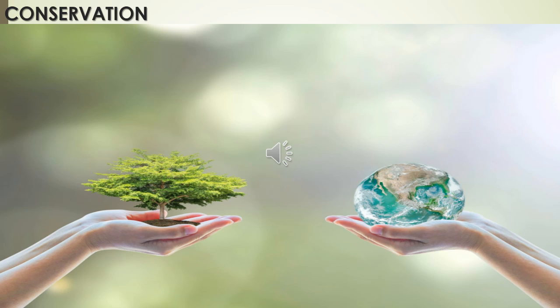Next, conservation. The biosphere extends from deep ocean trenches to lush rainforest. So what is a trench? In the ocean floor, as we have discussed, it is the deepest part of the earth, and the biosphere extends up to the lush rainforest.